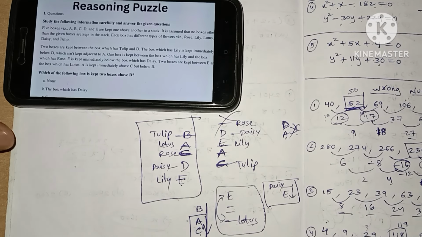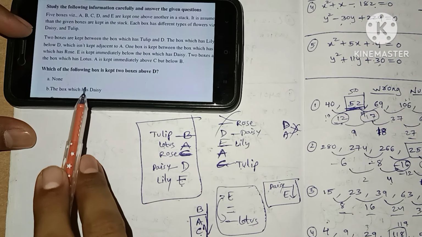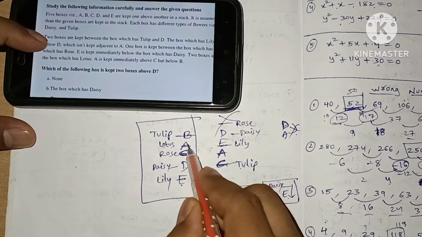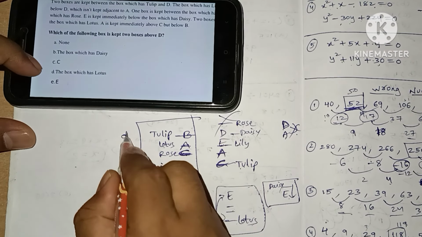Let's see the questions that are asked. Which of the following boxes is kept two boxes above D? Two boxes above D means A, lotus. The box which has lotus. Option D is our answer.